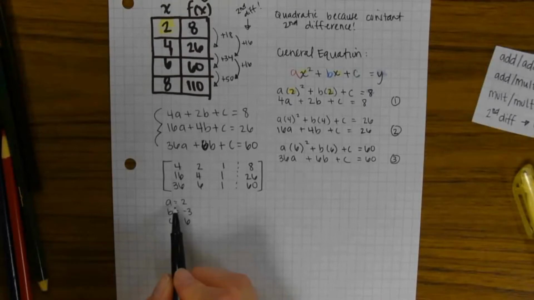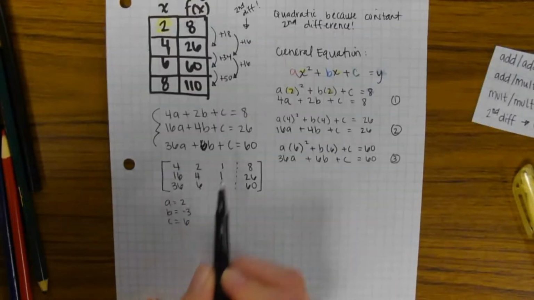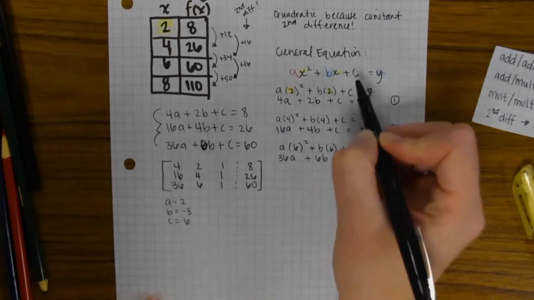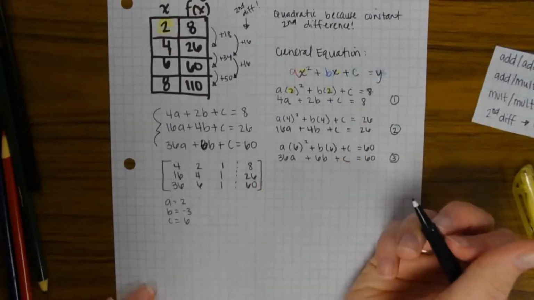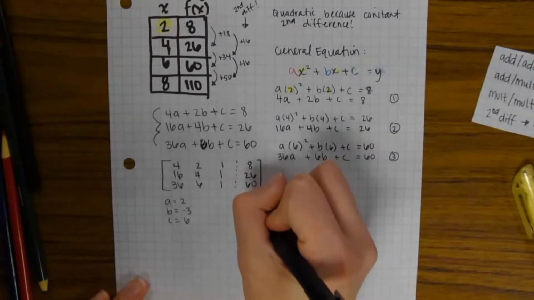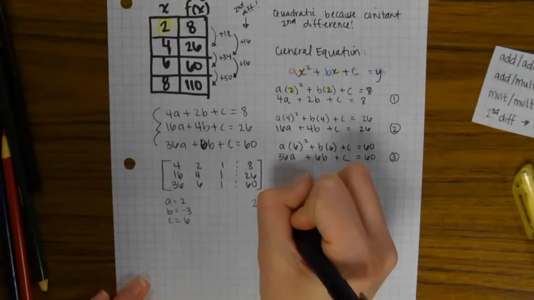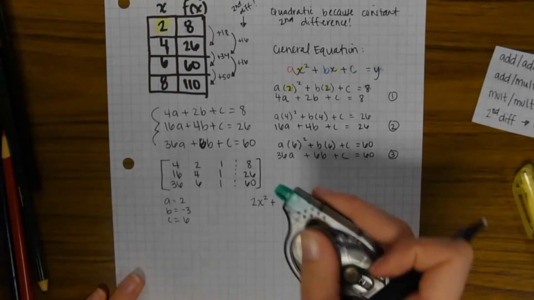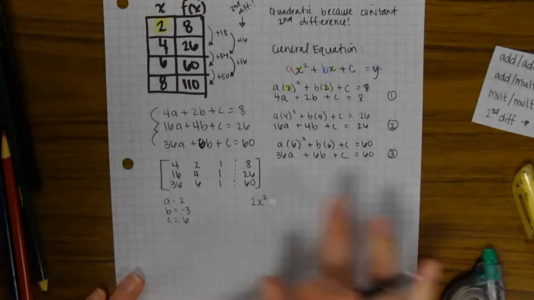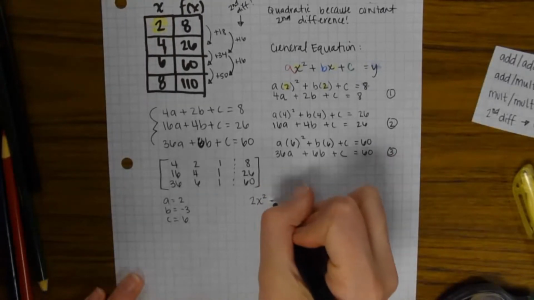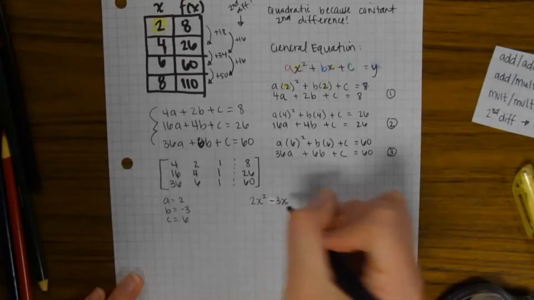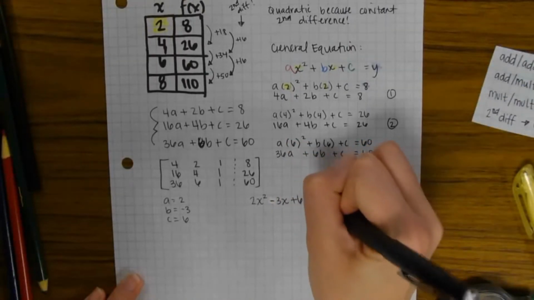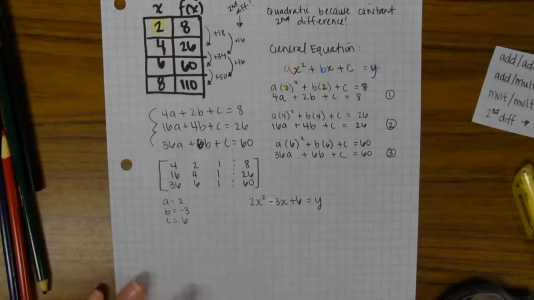Now we're ready to write our equation. We take this, plug it in here. We take this, plug it in here, and this, and plug it in there. And so our particular equation is 2x squared, oh, that should be a minus, minus, because it's -3, minus 3x plus 6 equals y.